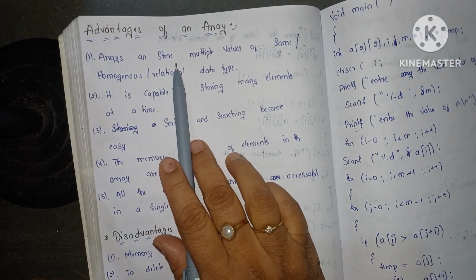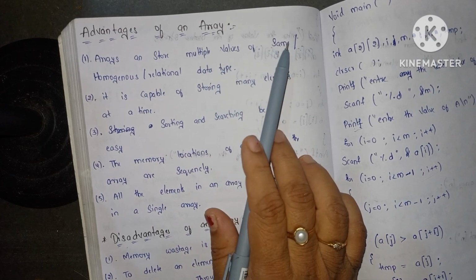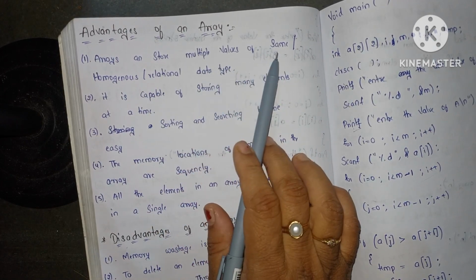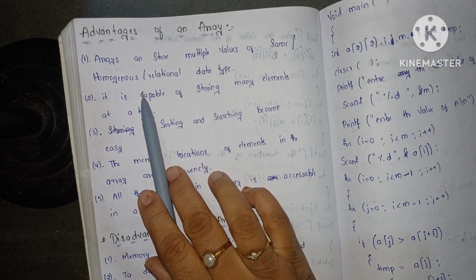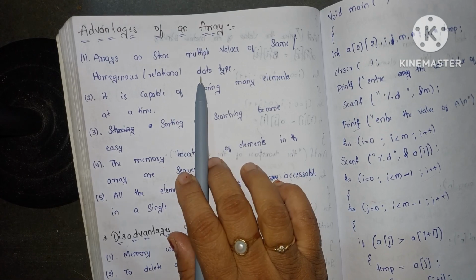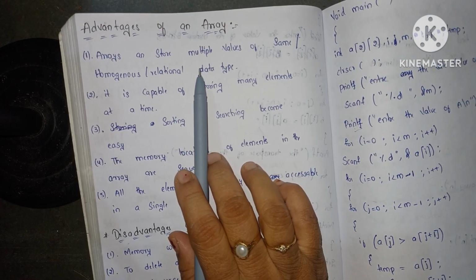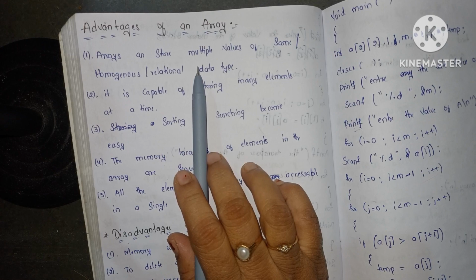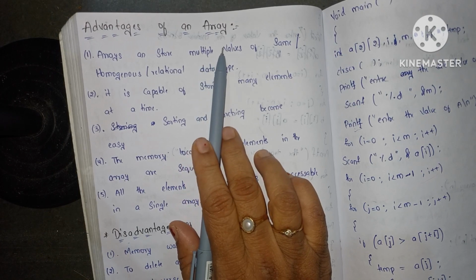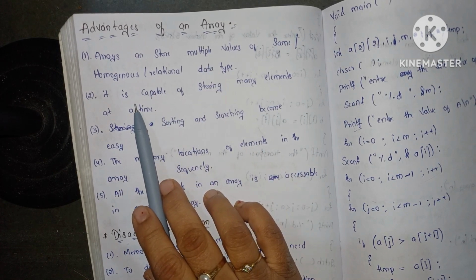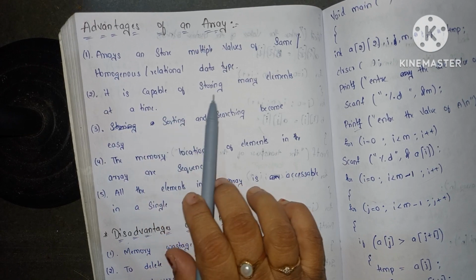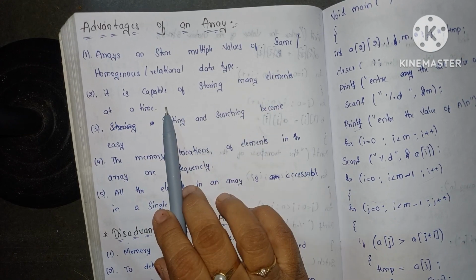Arrays store multiple values of the same data type, homogeneous data type. If you want to store same data type elements in a single variable, it is possible in an array. That is one advantage. The second one is that it is capable of storing many elements at a time.